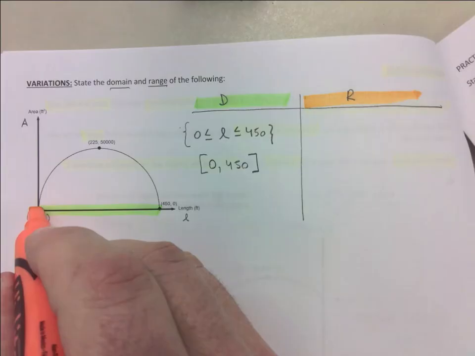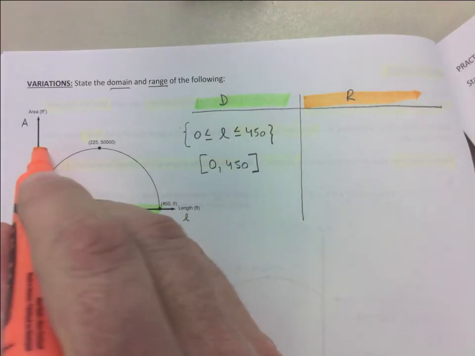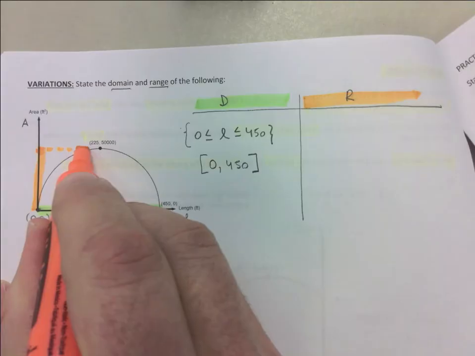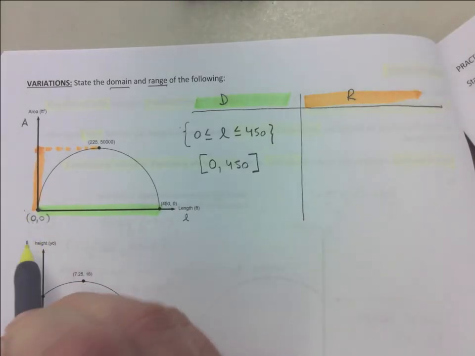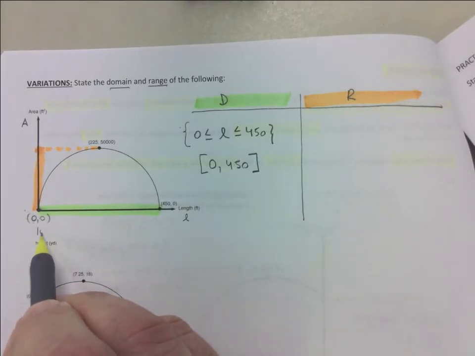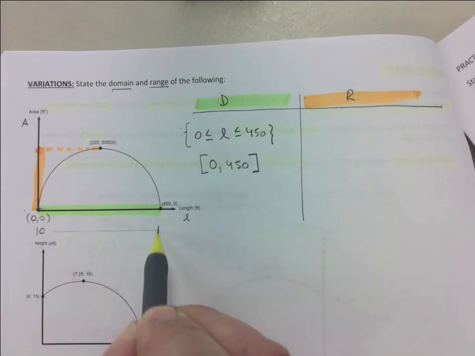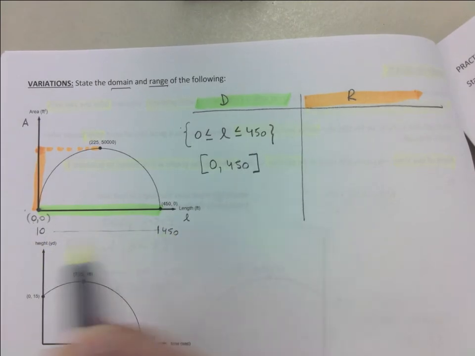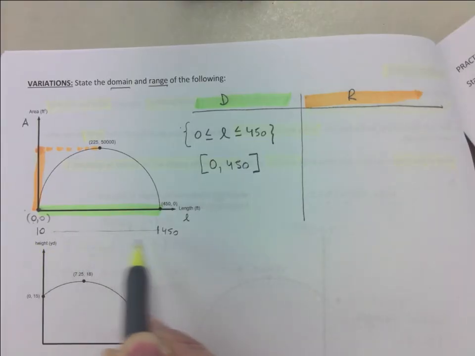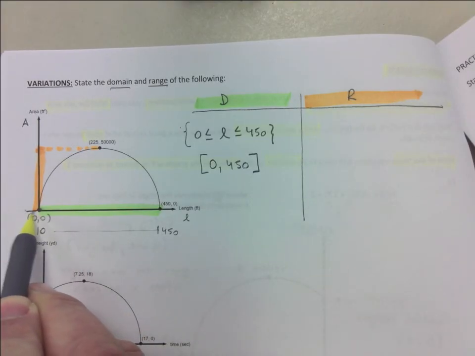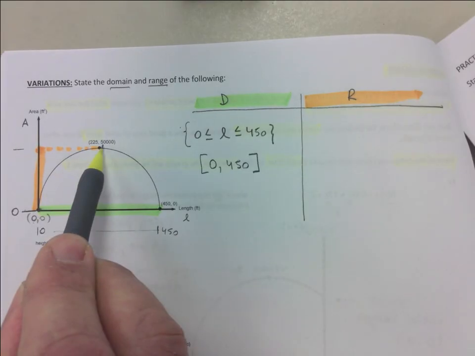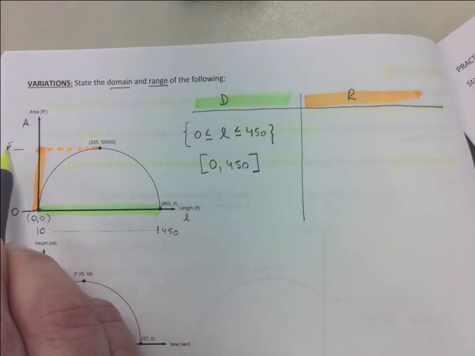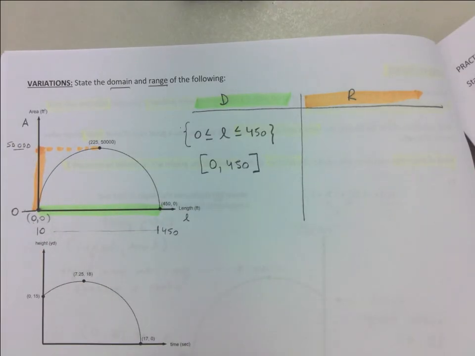So I'm going along the y, and you have to kind of protract it over to the vertex. So we're going from 0 all the way to 450 for my x, and from 0 all the way to, what is the y value there? It's big, it's 50,000, but it doesn't matter.